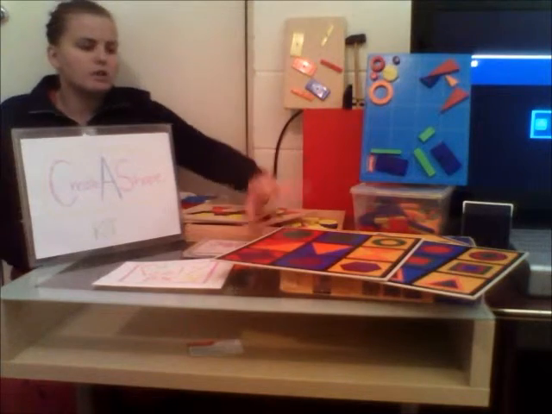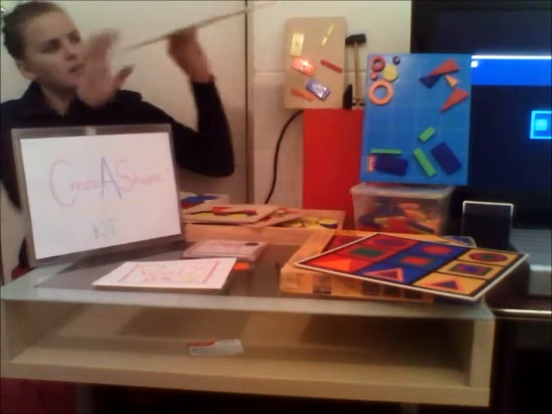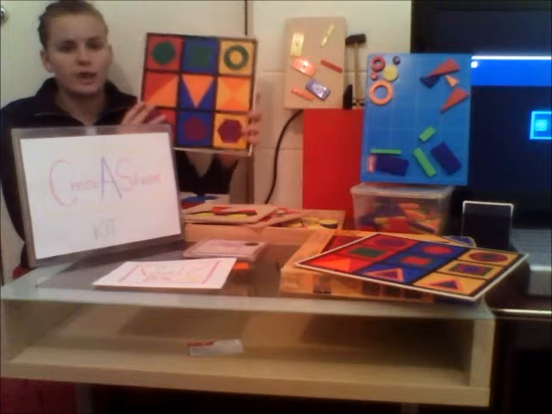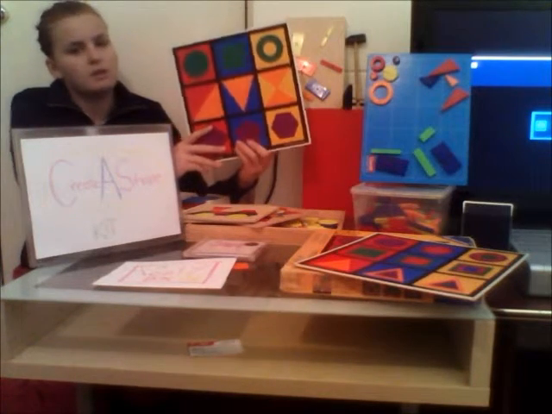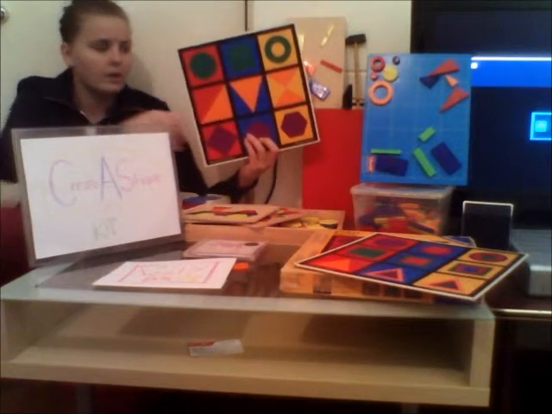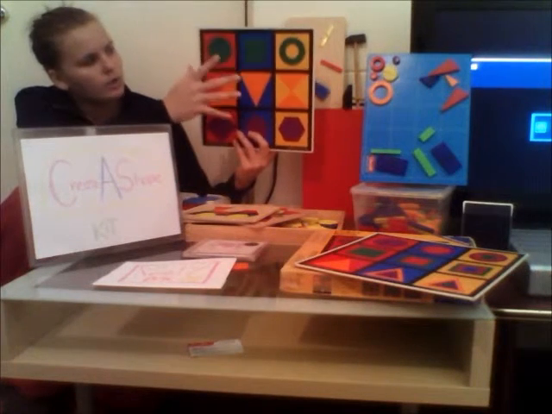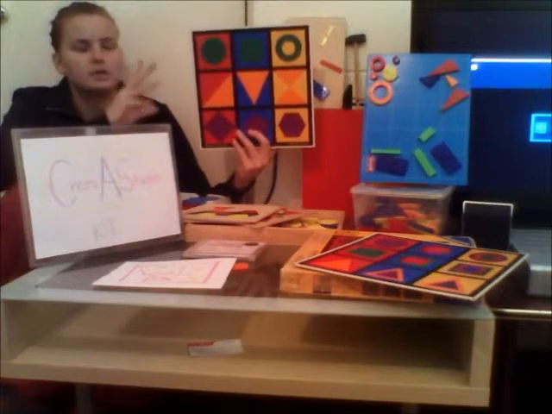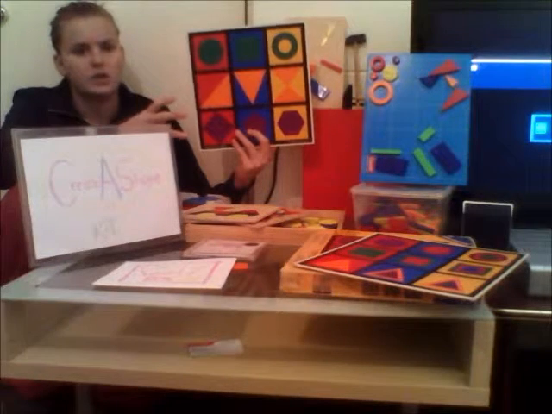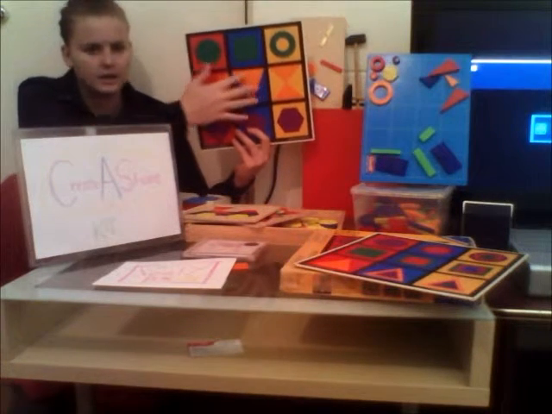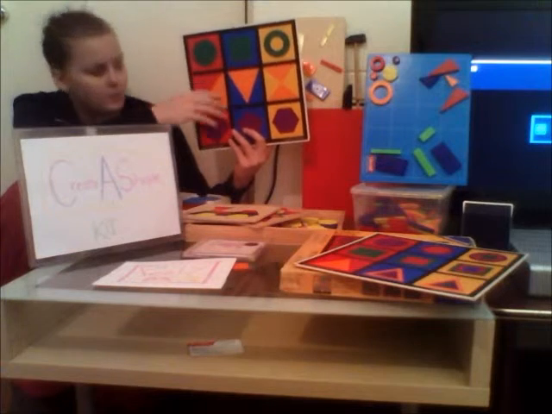So what we've included is this fantastic 9 square board games. These can be used with dice or individually, again, collaboratively. What it does is it makes the child think in an abstract way about shapes. So you've got your 9 squares here, each with an array of shapes within them.